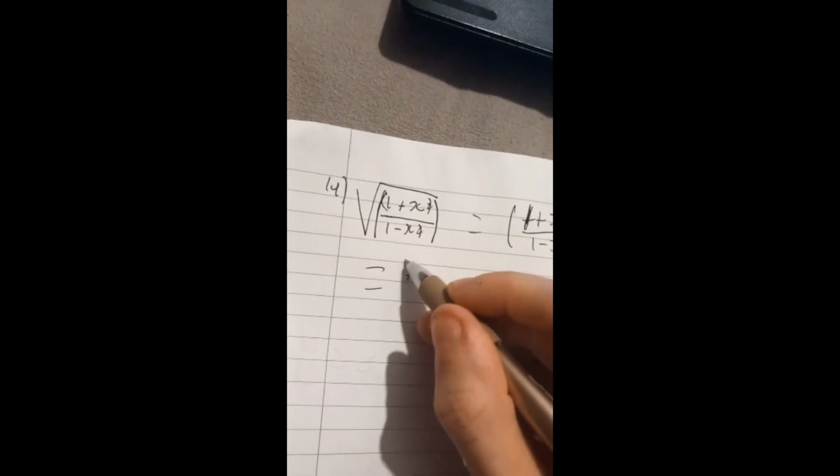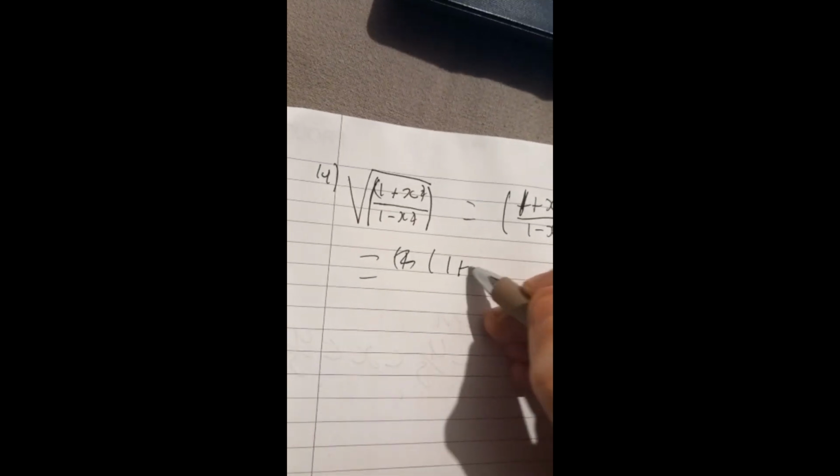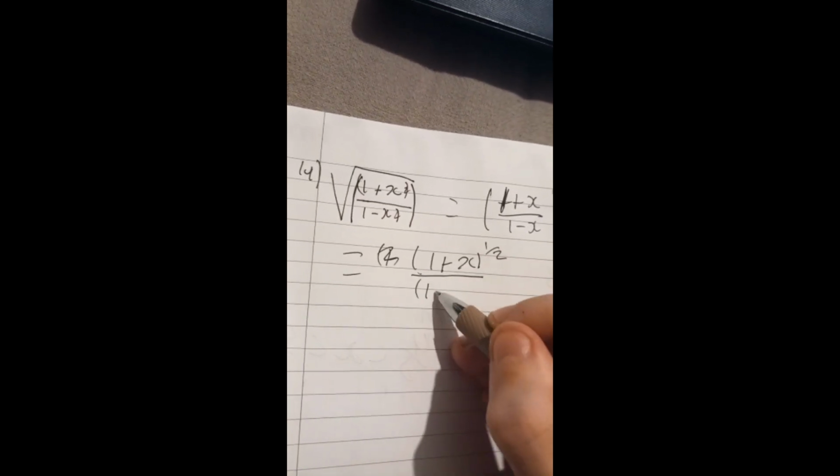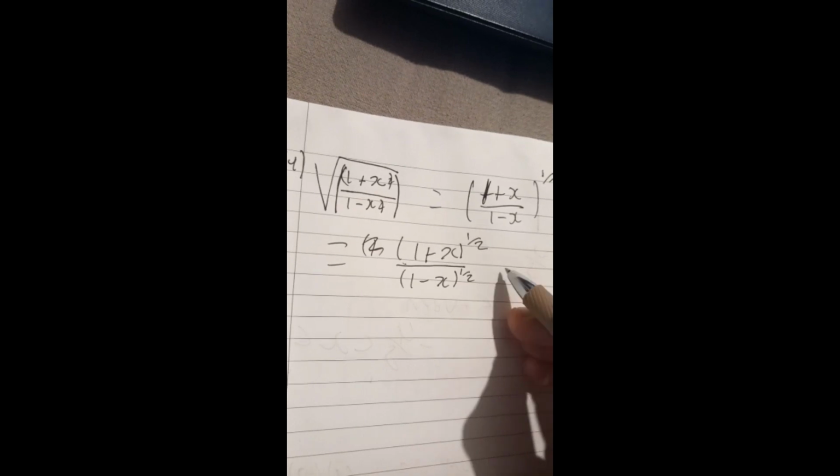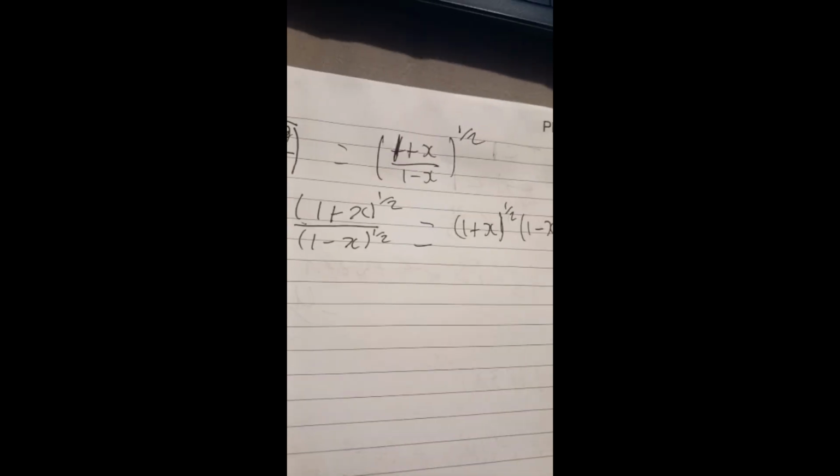So this is the same as saying 1 plus x, 1 minus x, all to the power of a half, which is the same as saying 1 plus x to the power of a half over 1 minus x to the power of a half, which is the same as saying 1 plus x to the half times 1 minus x to the power of minus a half.